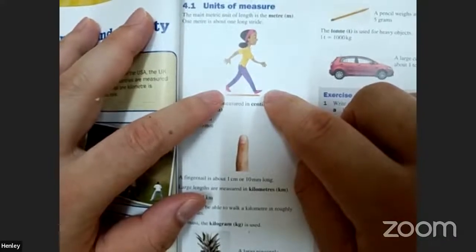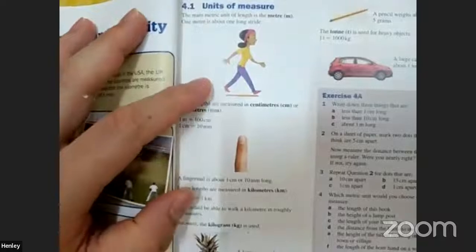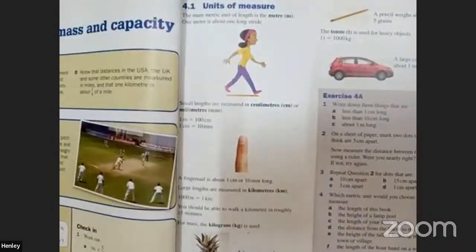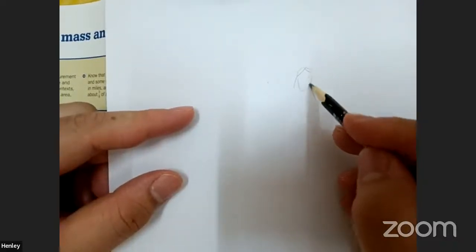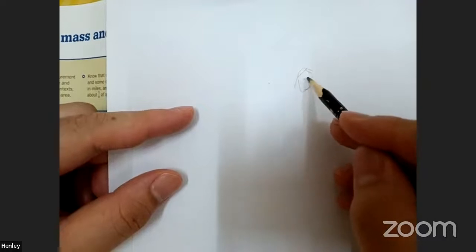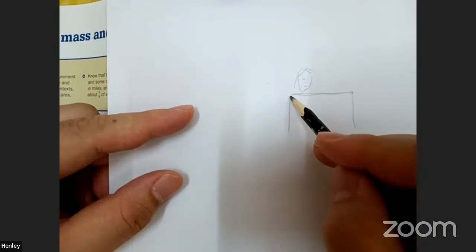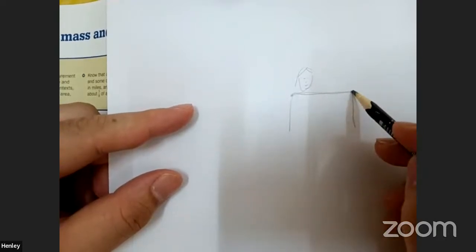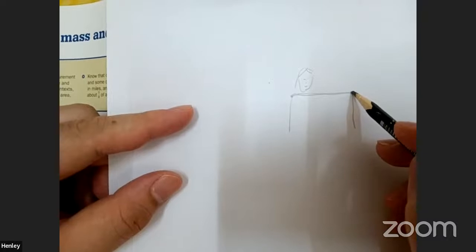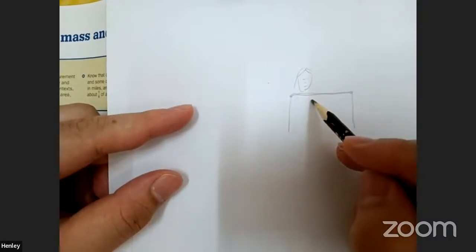Usually when you watch an old style movie, you see a person selling fabric, selling cloth. When they want to measure 1 meter, they pull the cloth out from the shoulder until the hand is straight.